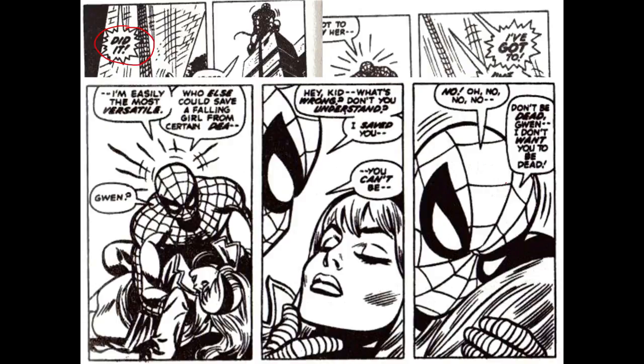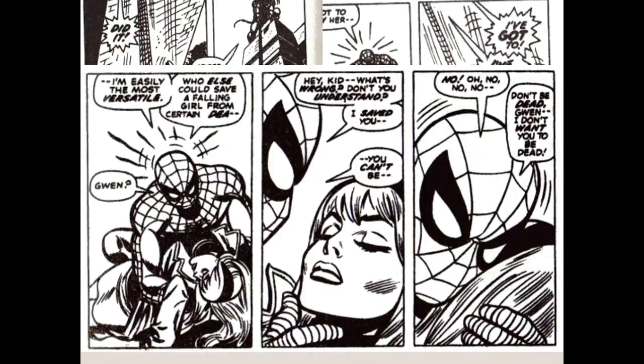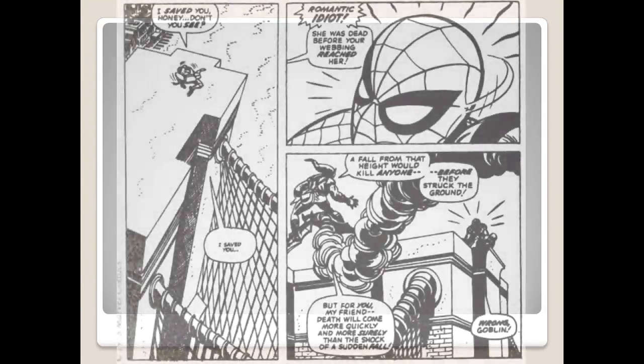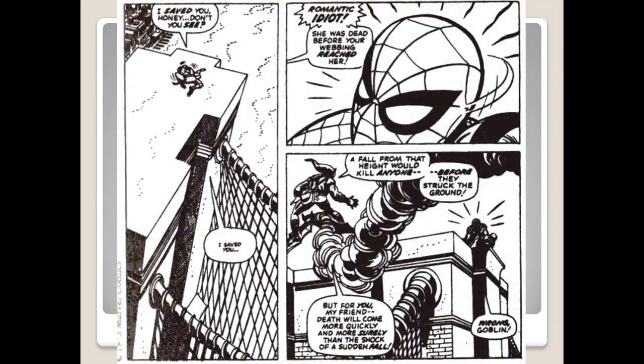Oh, apparently Gwen died still. Alright, explanation. While he's doing this, Green Goblin's here saying, "Romantic idiot, she was dead before your webbing reached her. Fall from that height would kill anyone before they struck the ground." That's actually not what happened, but whatever.